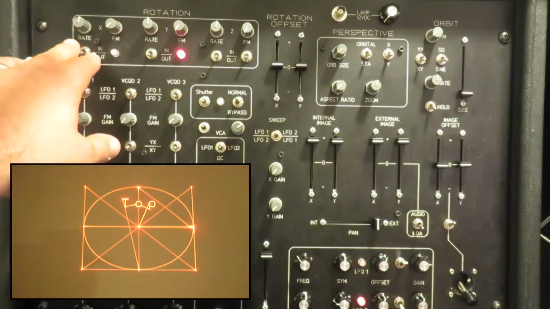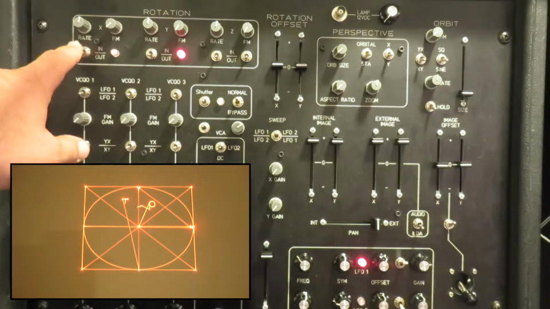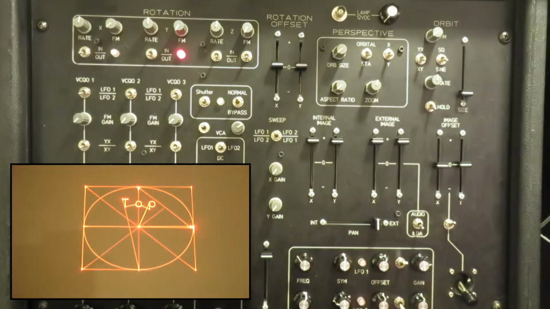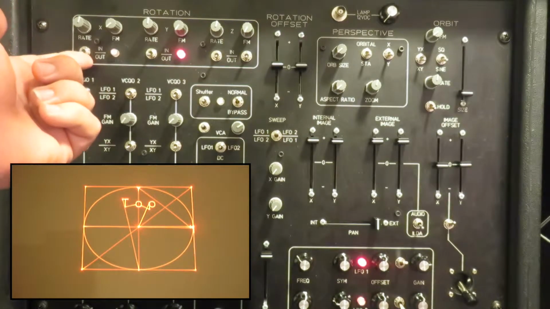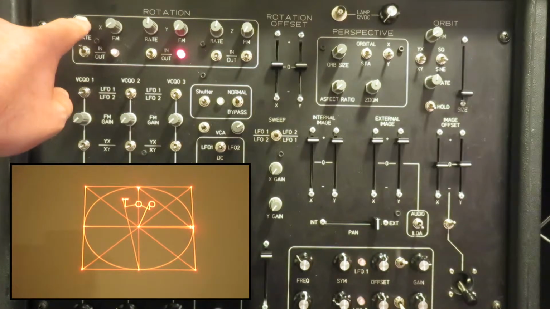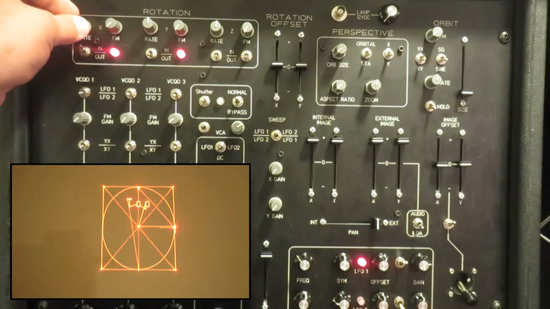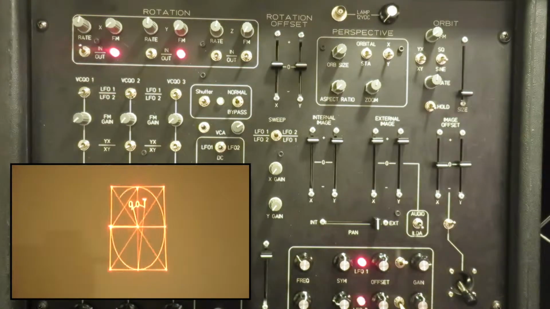Up here at the top left is the rotation for the x-axis, and it's currently in the out position, which means the oscillator is stopped. It is held in a specific position, and I need to bring this into the in position in order to enable it. Now the oscillator is stopped by the potentiometer as well if it's in the center position. Now if I turn this clockwise just a little bit, as you can see now the abstract is beginning to rotate.